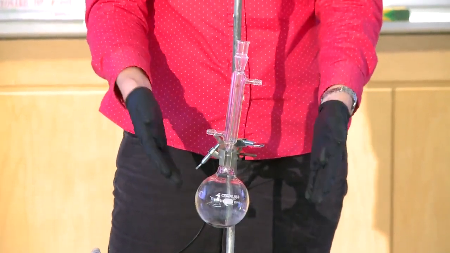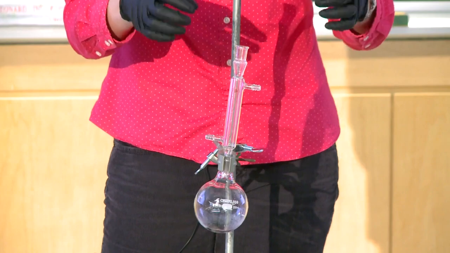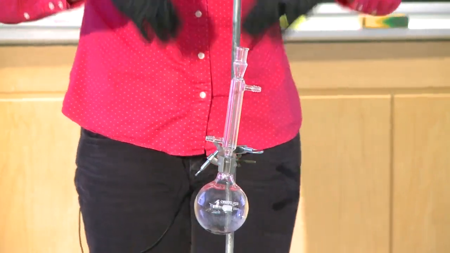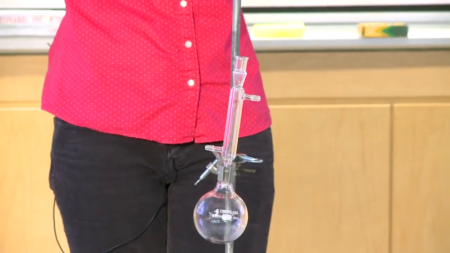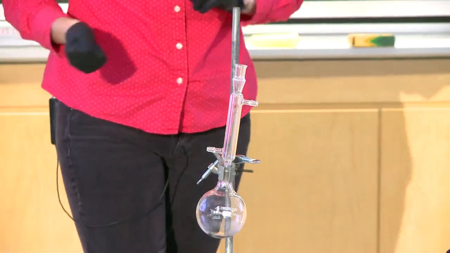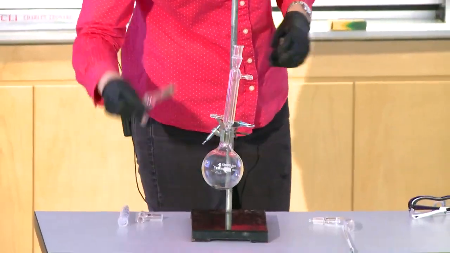cold water. And so when you're boiling, your solvent will be evaporating, and then it'll condense and go back down so that you don't boil to dryness and you don't lose all of your product as you're boiling it. And then on the top, you're going to put a drying tube.